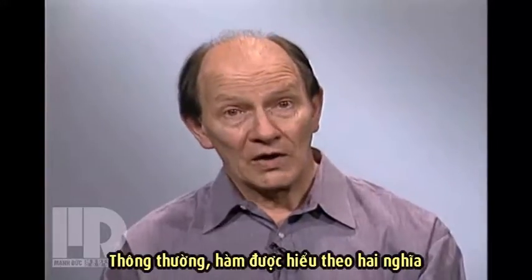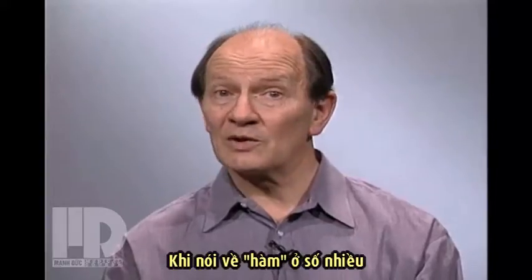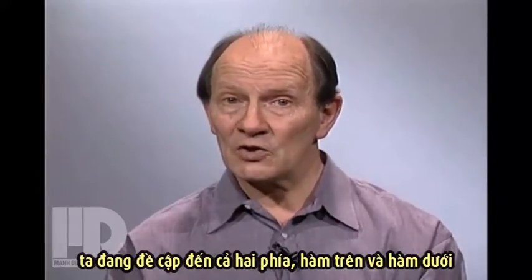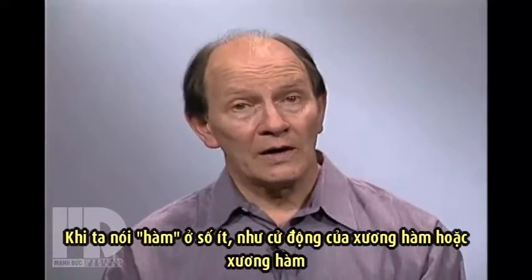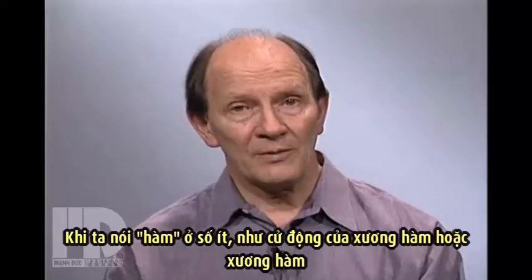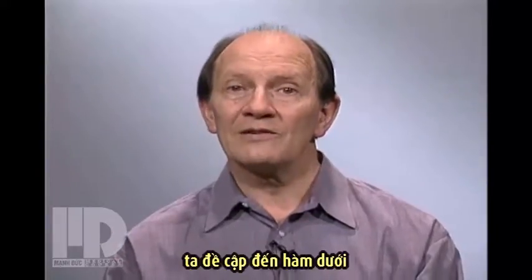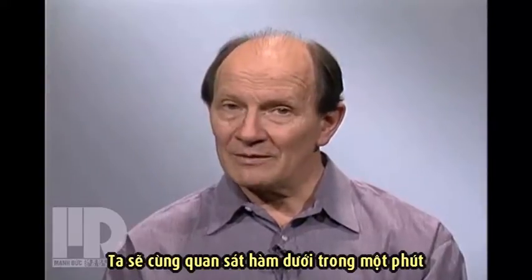The word jaw is used in two ways. When we speak of jaws, in the plural, we're referring to both the upper jaw, the maxilla, and the lower jaw, the mandible. When we say jaw in the singular, as in jaw movement or jaw bone, we're referring to the mandible. We'll take a good look at the mandible in a minute.